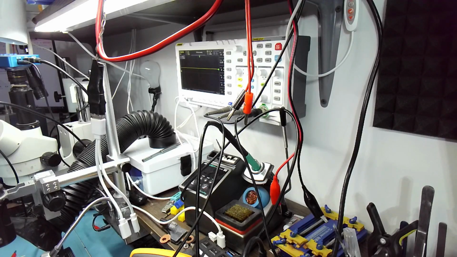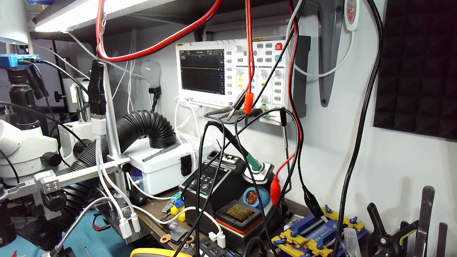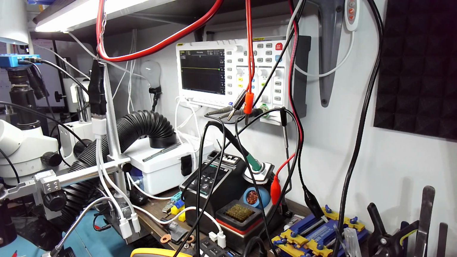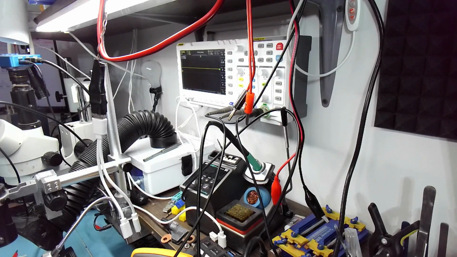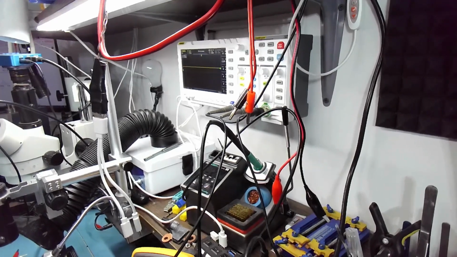So we're trying to load the BIOS. Definitely. Yeah, and it keeps going in circle.